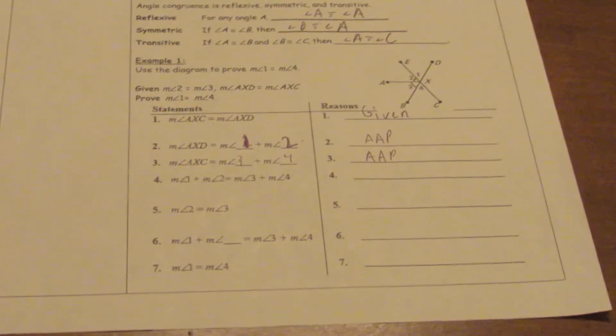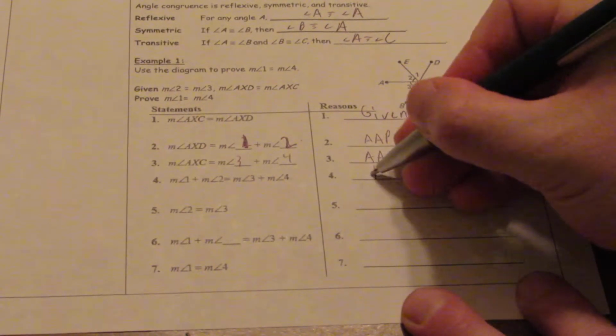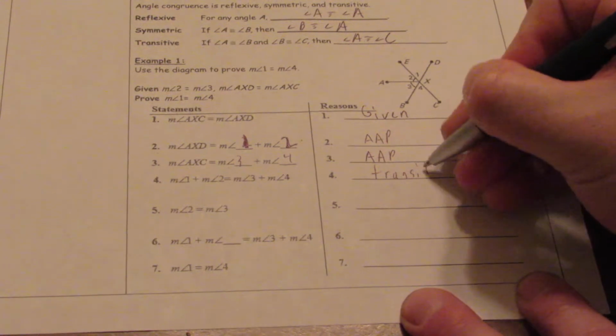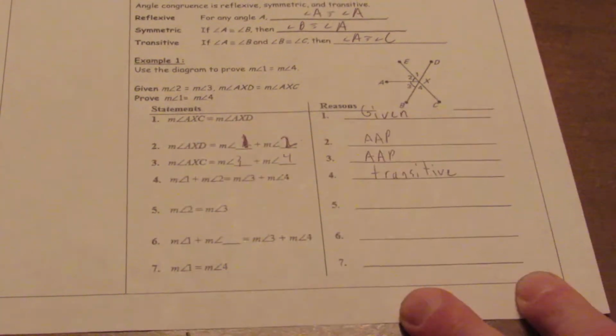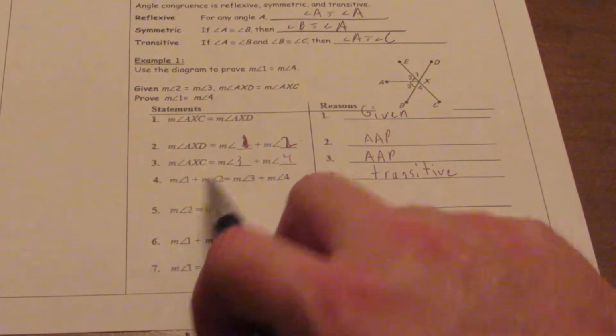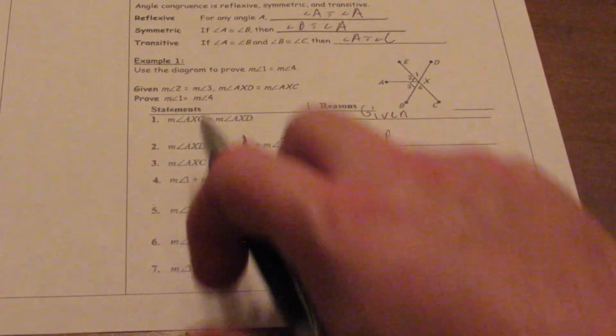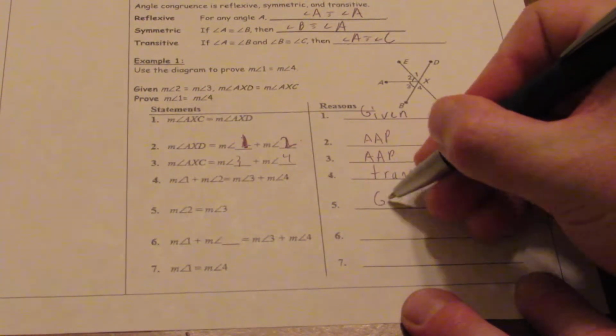That is our transitive property, and that lets us get them on our two sides. The only problem is 2 and 3 are in here, and I don't want 2 and 3. Statement 5 says the measure of angle 2 equals the measure of angle 3. I know that because it's given.